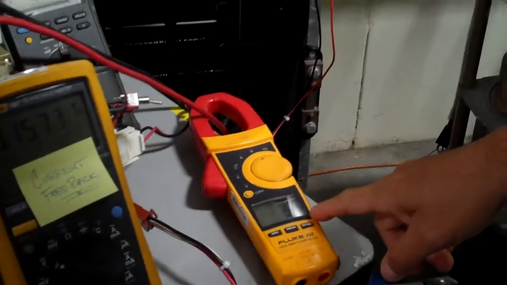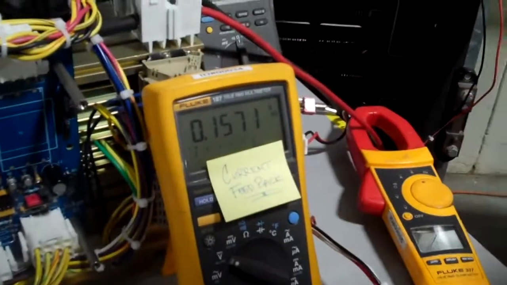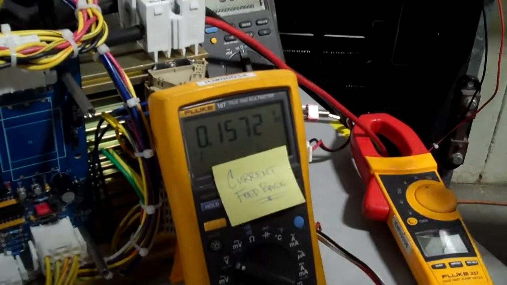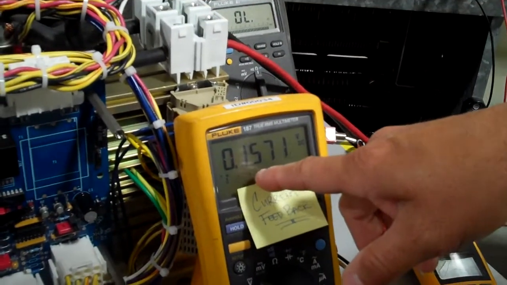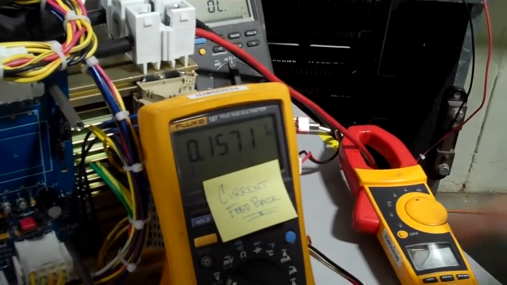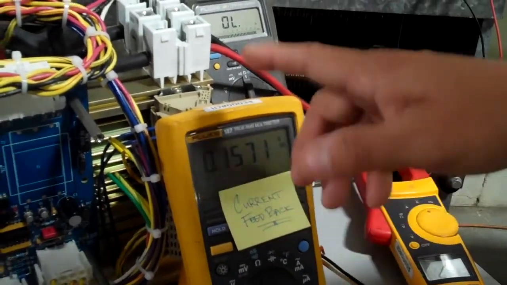The current feedback, because we're only drawing 8 amps DC, is 0.15. This is calculated to be at 80 amps, which will be times 10. We want to get 1 volt here, which is going to be approximately 10 times this, about 1.5 volts, which is perfectly fine.